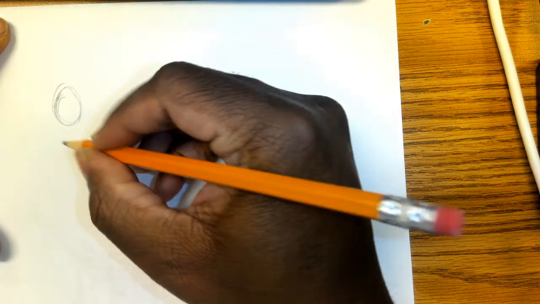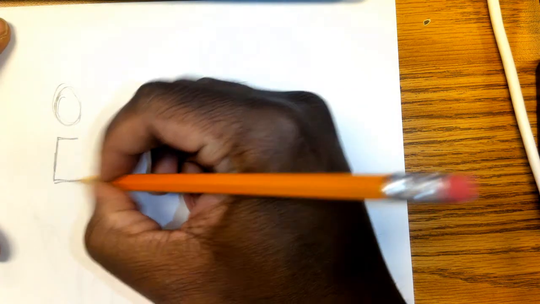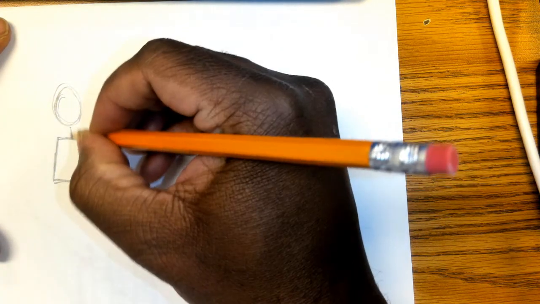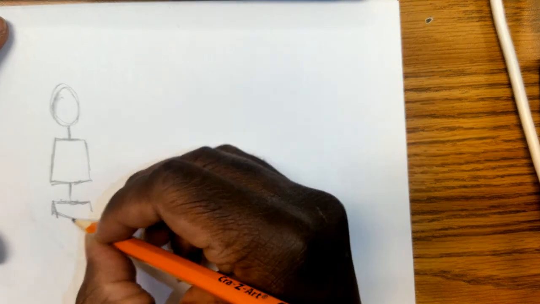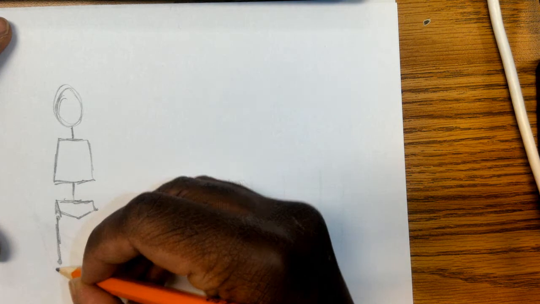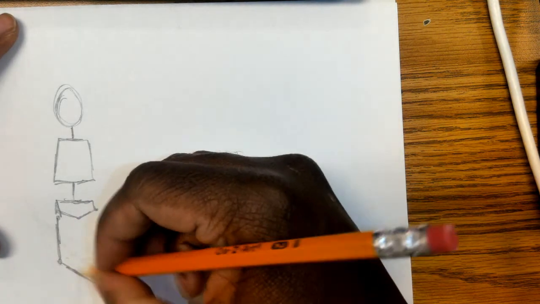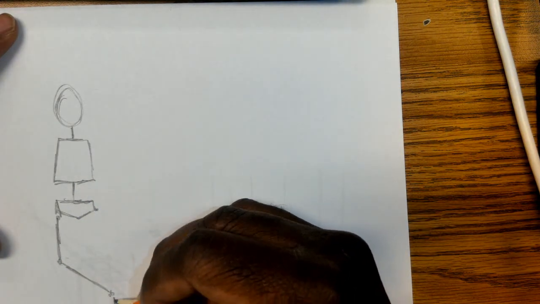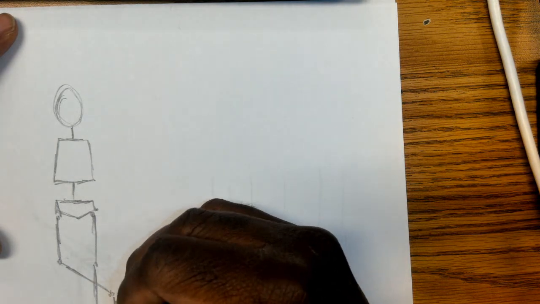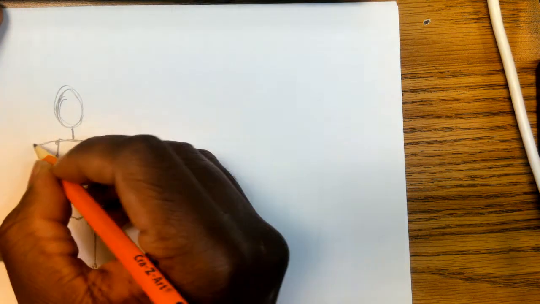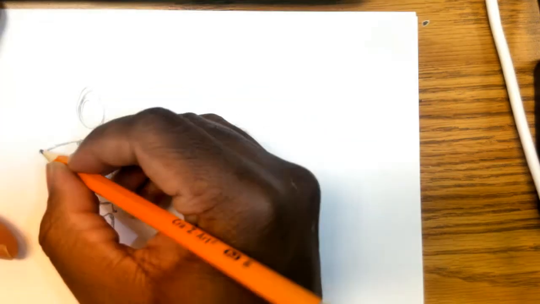Okay, so if I wanted to make this more dynamic, I'm going to draw my first blocks of a skeleton. Draw my limbs.